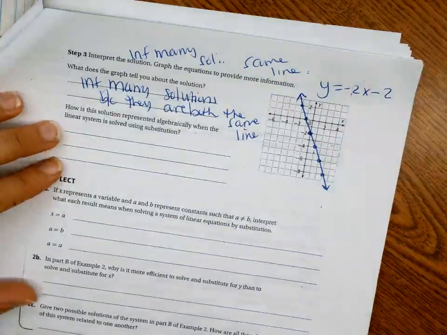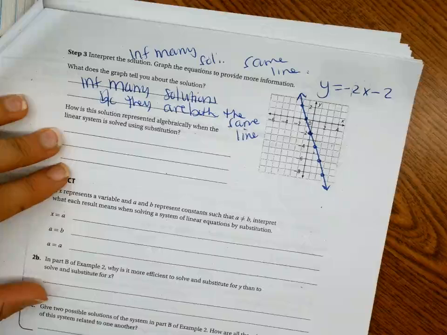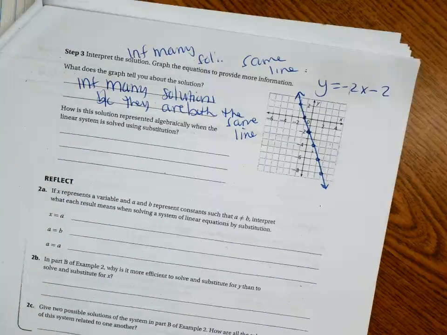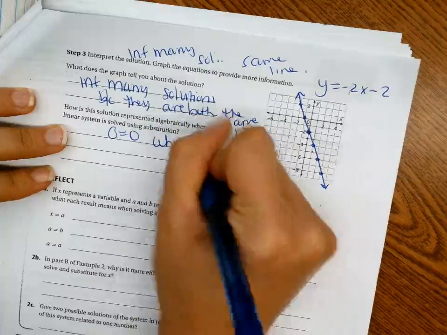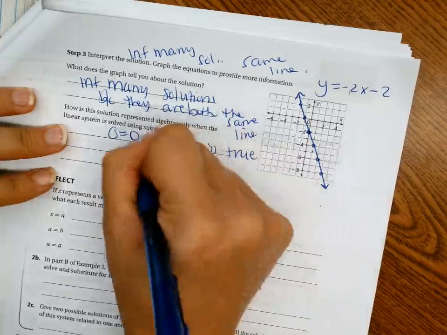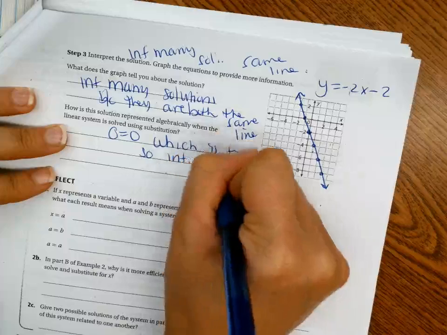How is a solution represented algebraically when a linear system is solved using substitution? So you get 0 equals 0, which is true. So infinitely many solutions.